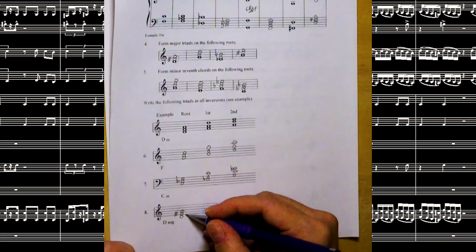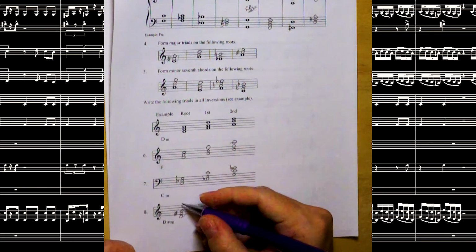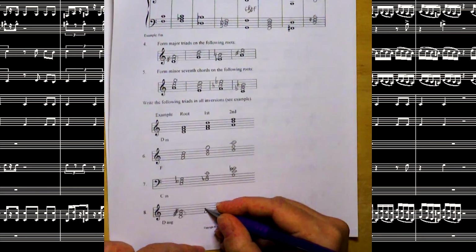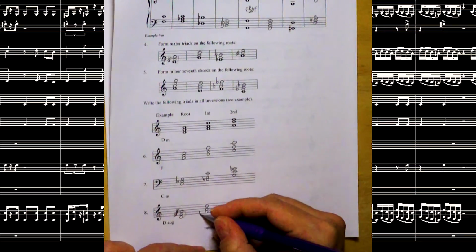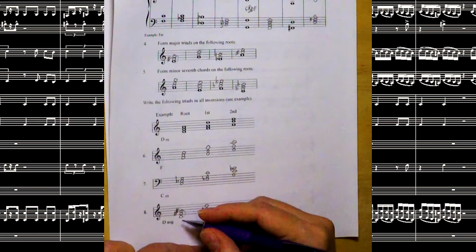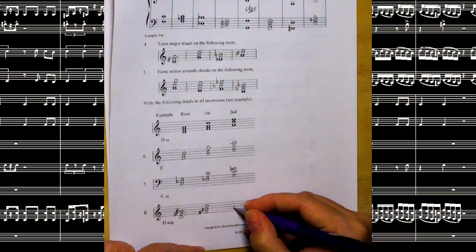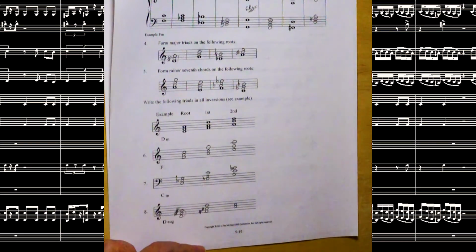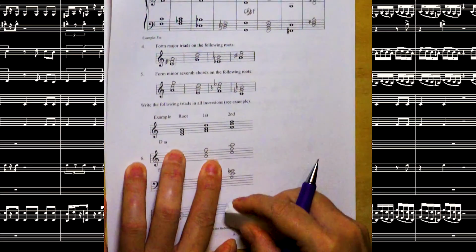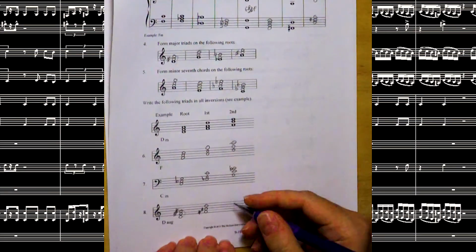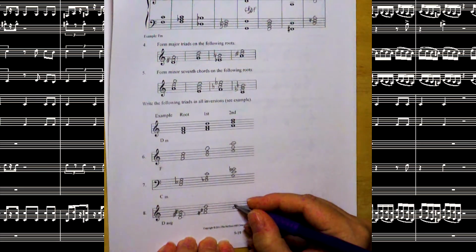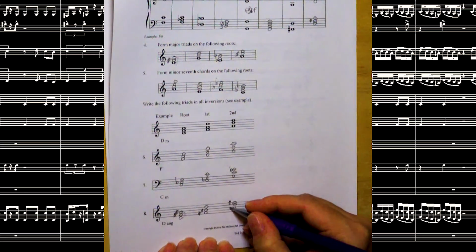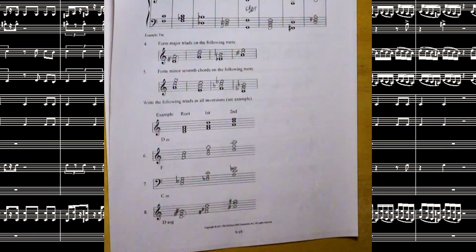Remember, this is supposed to be augmented, which means that we have to expand it, so we have to raise the fifth. And then this is first inversion. And then take the F and put it on top. There you go.